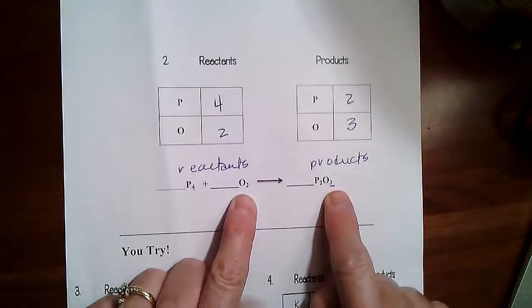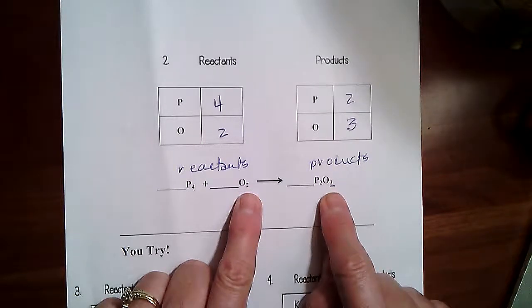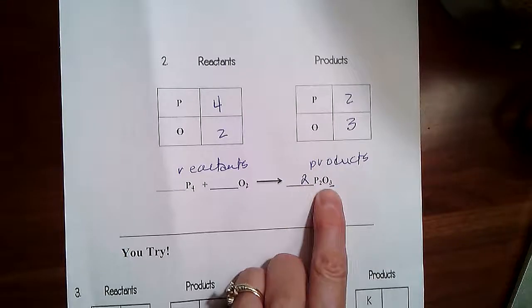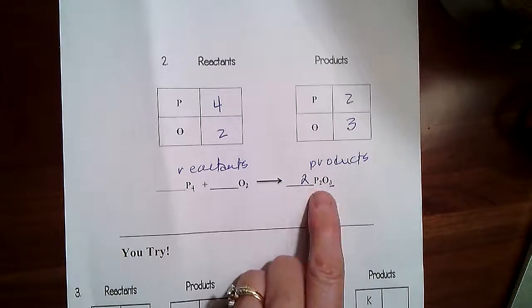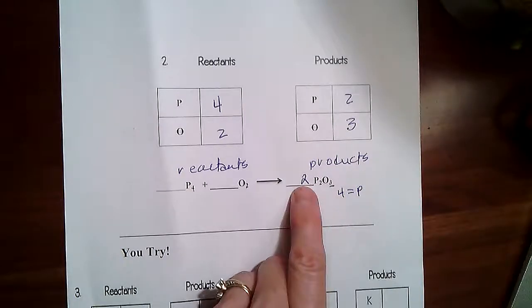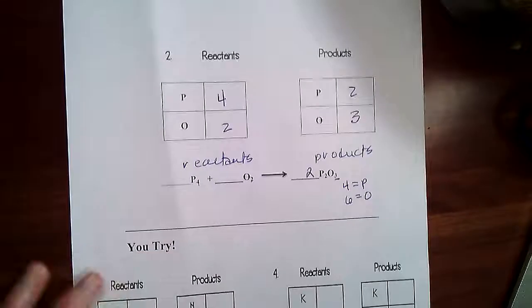So I'm going to look at my 2 and 3 for oxygen and try to find my least common multiple. There's a math term for you. That's the smallest number that both of these numbers go into. And they both go into 6. So I'm going to go ahead and put a 2 in front of this compound. And now I've got 2 times 2 is 4 phosphorus coming out. 2 times 3 is 6 oxygen coming out.